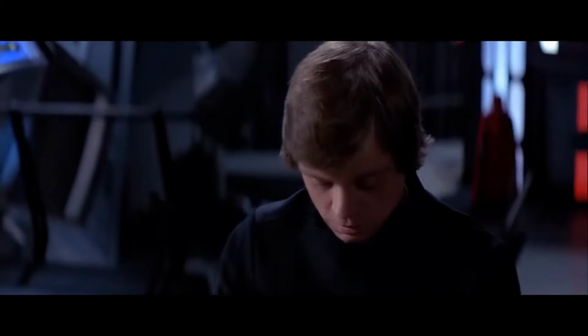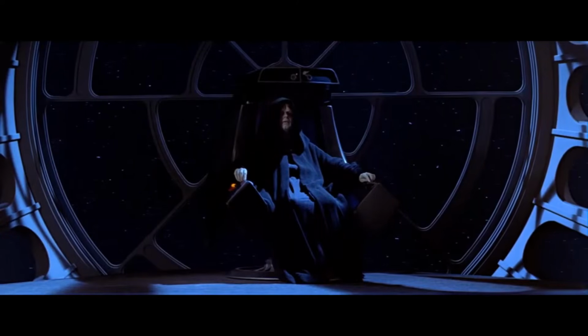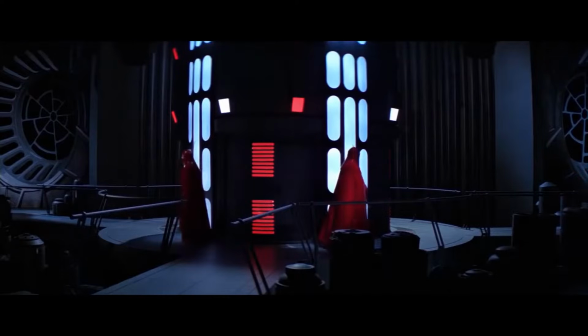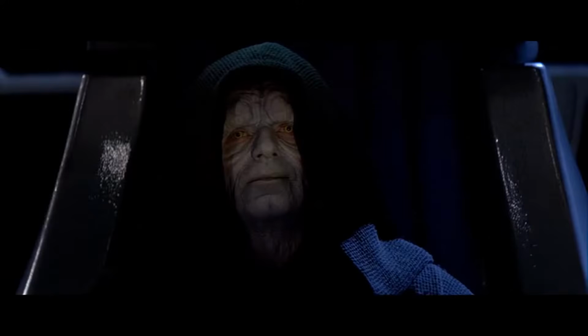Ultimately he was replaced by his successor, the legendary Ian McDiarmid Emperor. McDiarmid was brought in to give the Emperor life in full costume for Return of the Jedi's finale, providing his own uniquely chilling take on the campy Shakespearean voice.